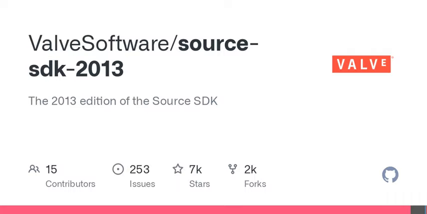The Source SDK, which stands for Software Development Kit, is essentially a toolbox provided by Valve, the creators of some of gaming's most beloved franchises. Think of it as a treasure chest full of tools that developers and modders can use to build their own experiences in these virtual realms. It's exciting, right? Now you might wonder, what's actually in this SDK?